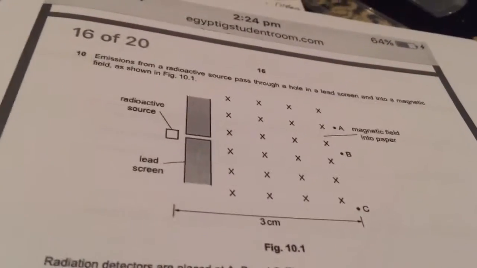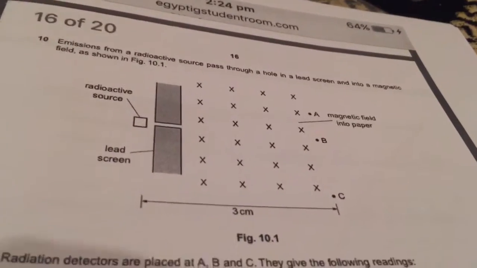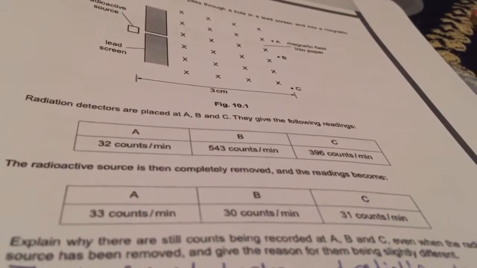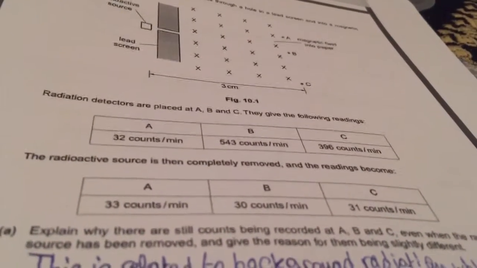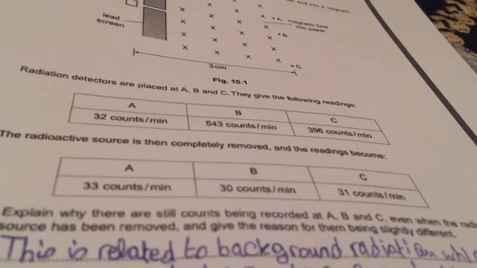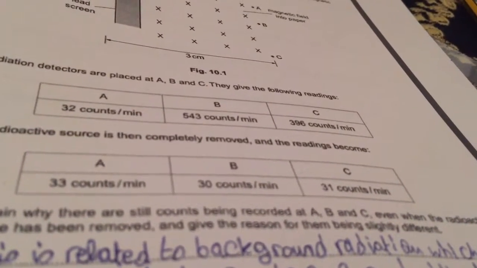Emissions from a radioactive source pass through a hole in the lead screen. We don't care about the magnetic field here; this is about atomic physics. Radiation detectors are placed at A, B, and C. They give the following readings: A, 32 counts per minute; B, 543 counts per minute; C, 396 counts per minute.